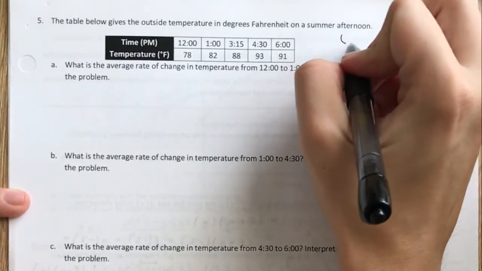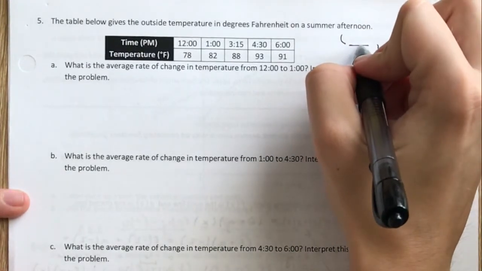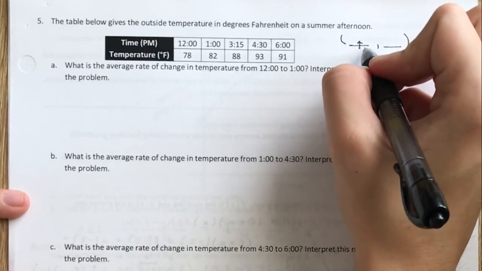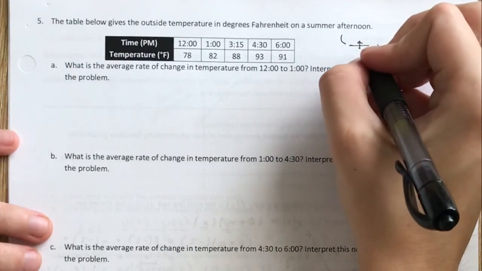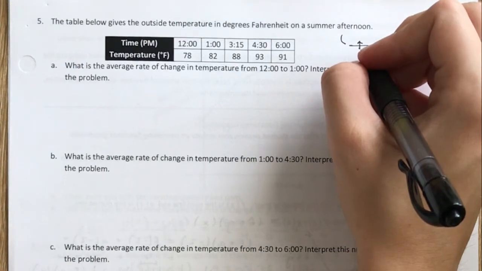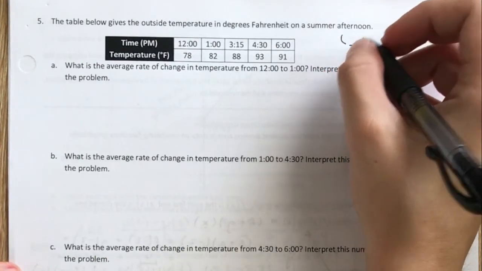But let's still think through, okay, what's my independent, what's my dependent? Well, this guy is, of course, our independent, right? Independent always comes first. Independent is what we're putting into the machine, right? And then the machine spits out something depending on whatever was put in, right? So the dependent depends on the independent value.